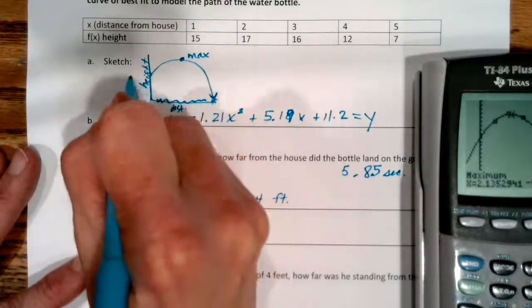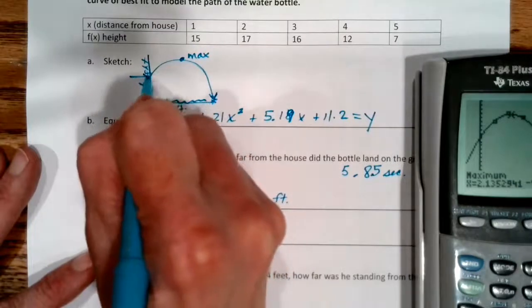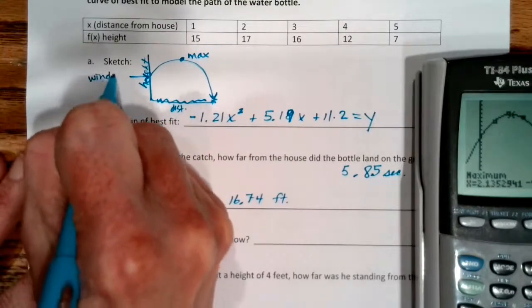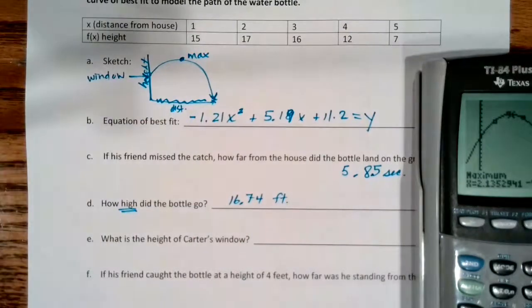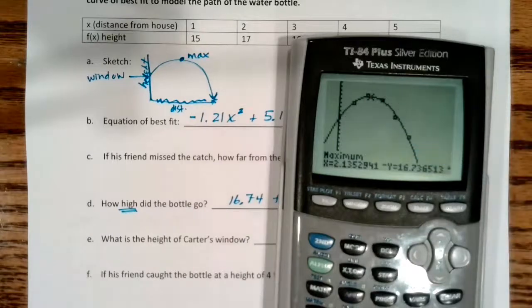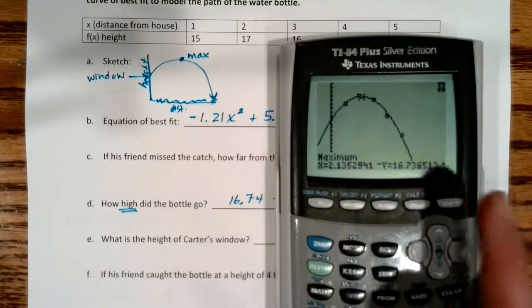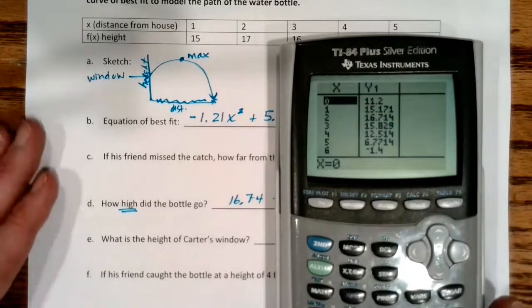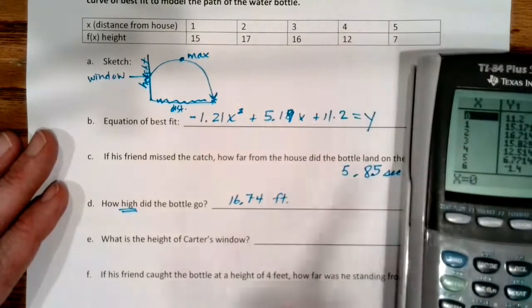What is the height of Carter's window? Now what we're talking about here with the height of Carter's window is where the bottle starts, where it is at time 0. So if I look here on my graphing calculator, that's going to be how high Carter's window is, because you threw it out the window. So his window is about 11 feet off the ground.